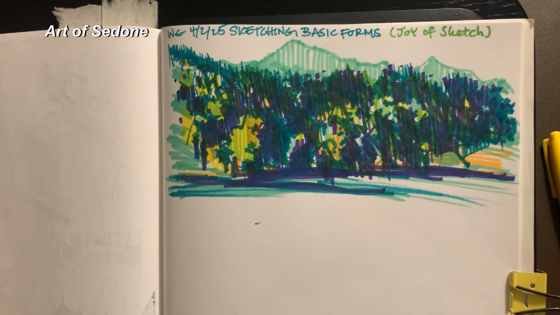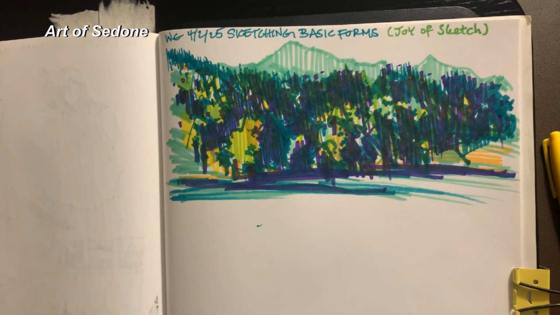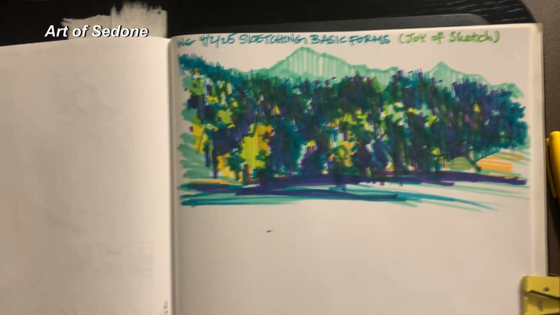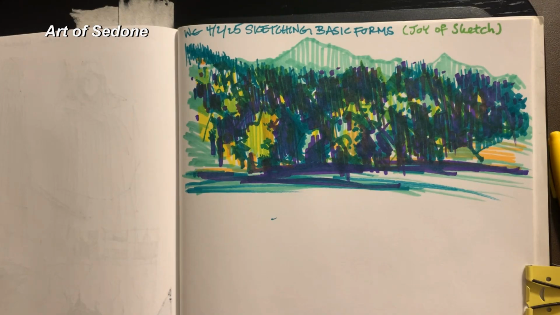That's basically it for today. It's not a bad sketch, and you could add more detail if you want, or just use it as a study for some other, like a painting or something. But that'll be it for today.